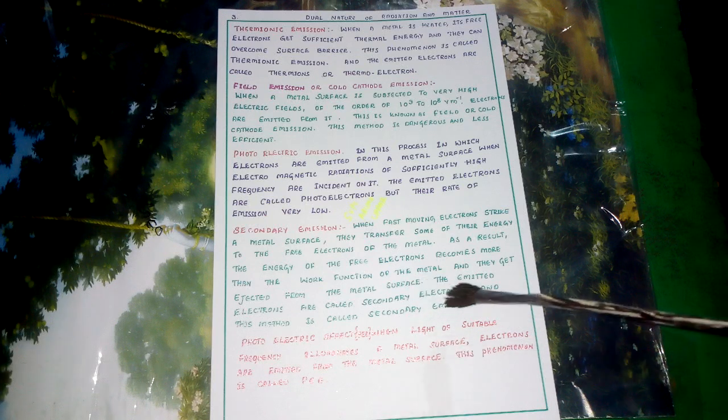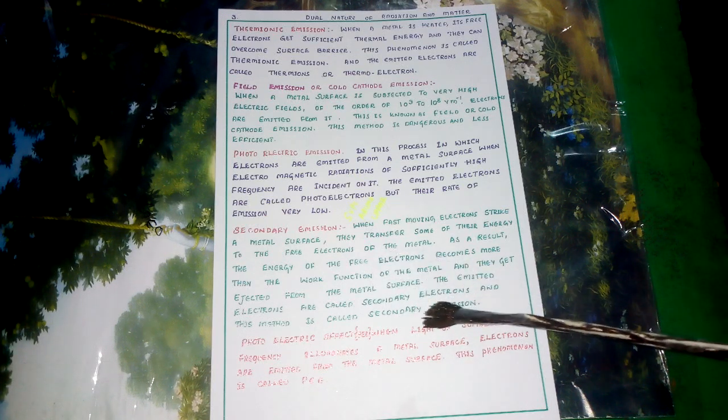Whenever electrons are already present in a metal surface and we send one more electron which has higher energy, that fast moving electron collides with an electron which is free. The energy is completely transferred to the free electron, and this free electron gains the energy from the fast moving electron and escapes from the surface barrier. So this is called the secondary emission process.